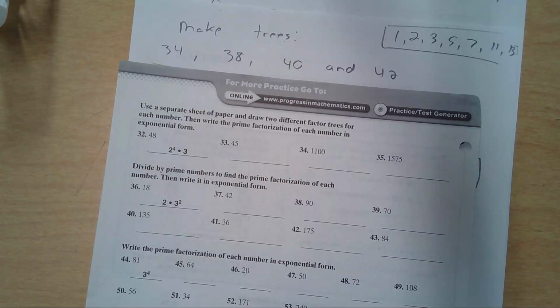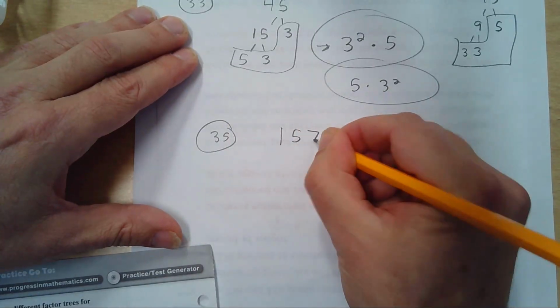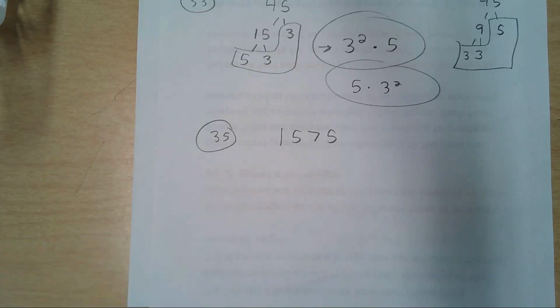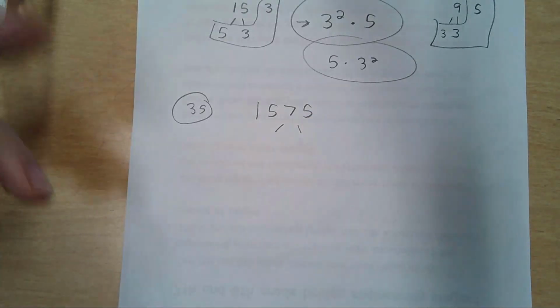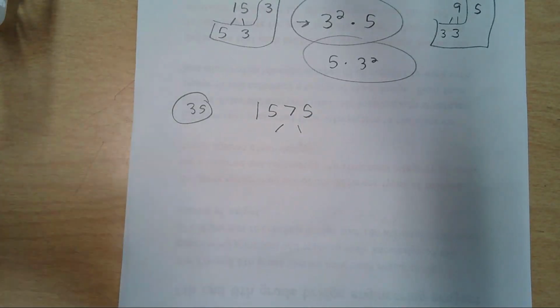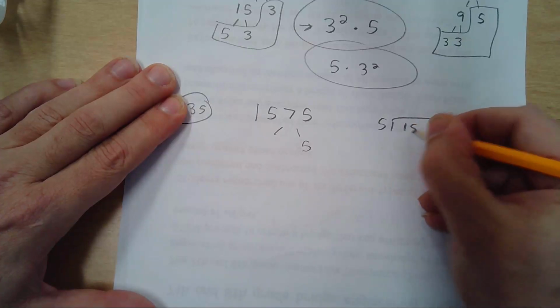But just getting down with that, let's look at 35. It says 1,575. Now, right off the top of my head, I don't know what the greatest common factor of that is. Probably 25 goes into it, I'm sure it does, but maybe 125 does too. What I do know, at the minimum, is it divides by 5. It doesn't divide by 2, it doesn't divide by 3, but it certainly is going to divide by 5. And that's fine. I'll just start with that.